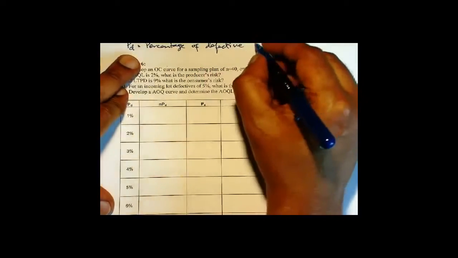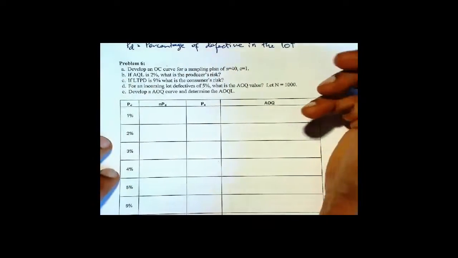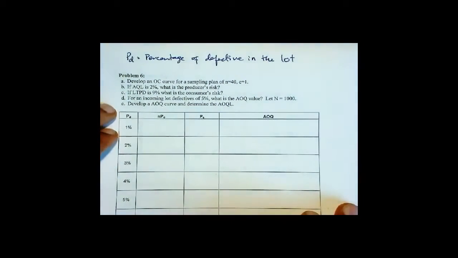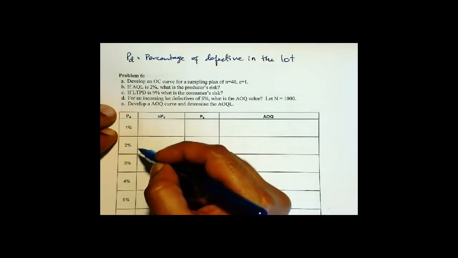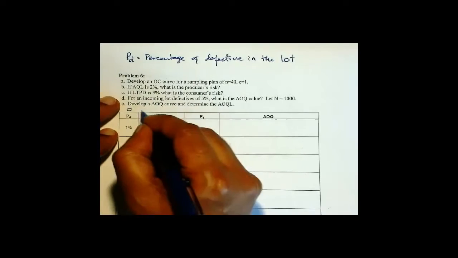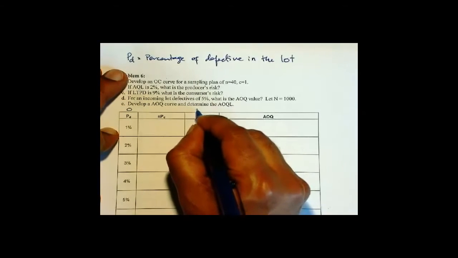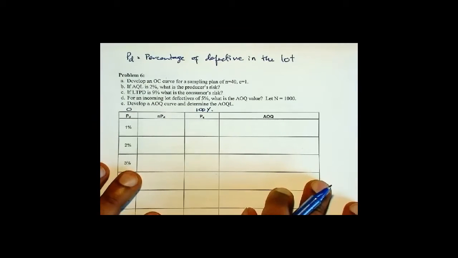P sub d is percentage of defective in the lot, shipment. Okay. So we are assuming that it is 1%, 2%, 3%, and so on. Remember, for 0%, the probability of accepting the lot will be 100%. So you don't need to really compute anything.